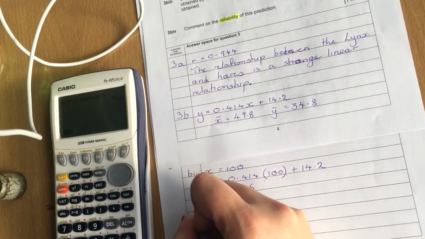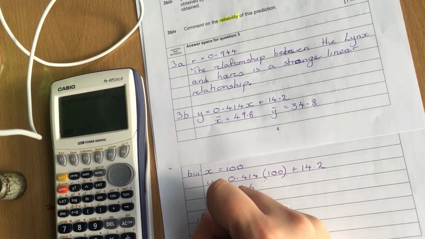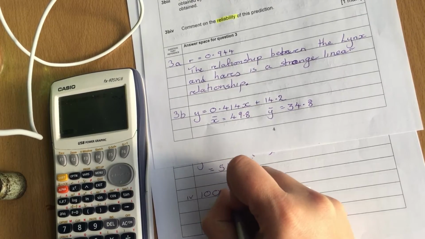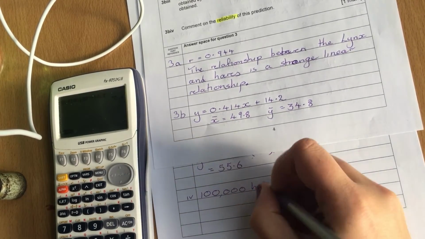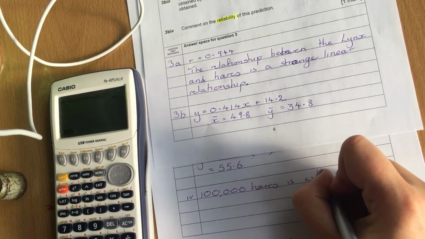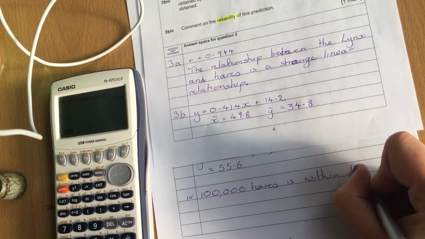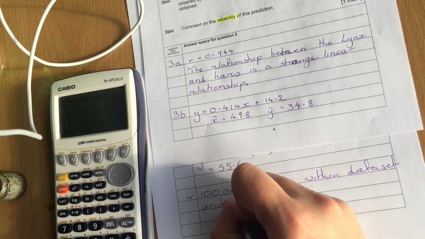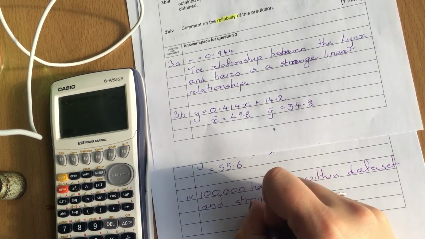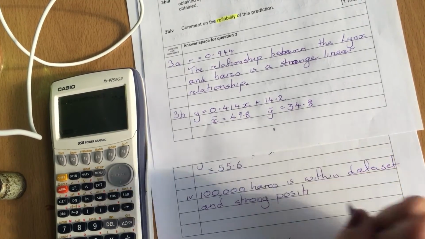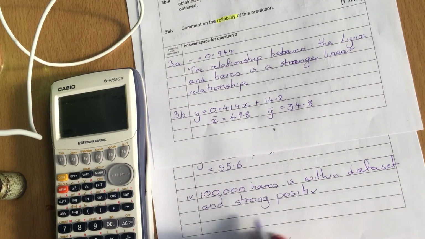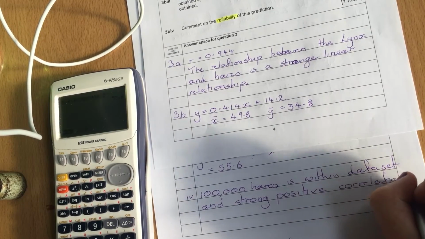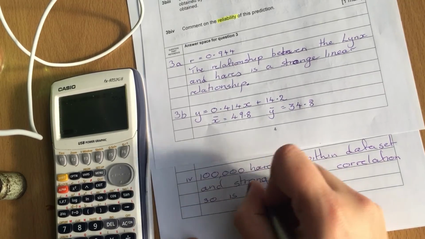And it's reliable because 100,000 hairs is within the data set, and we've got a strong positive correlation. So it is reliable.